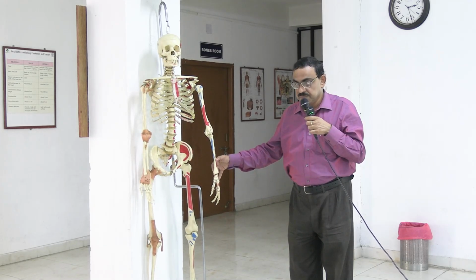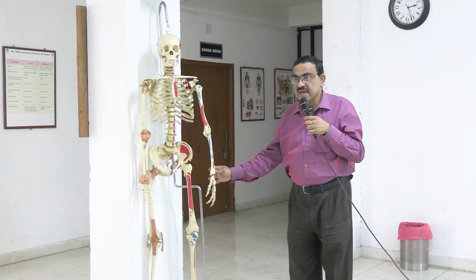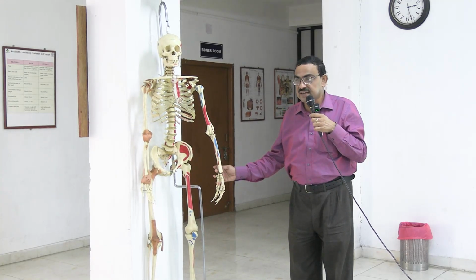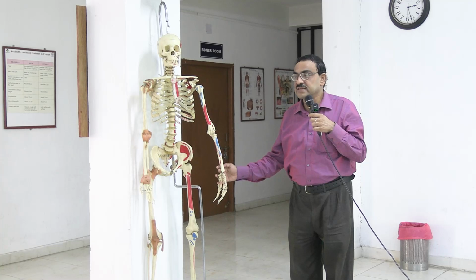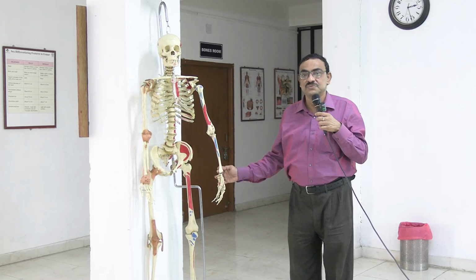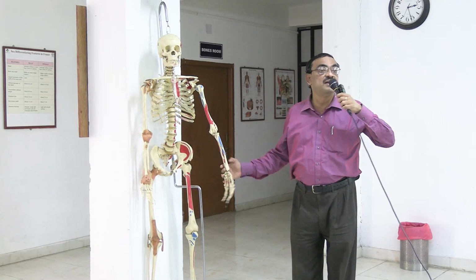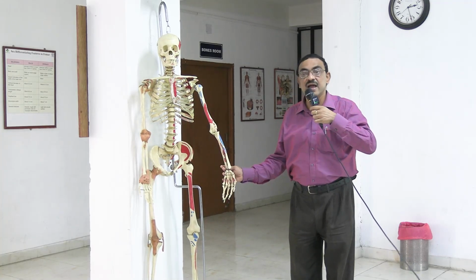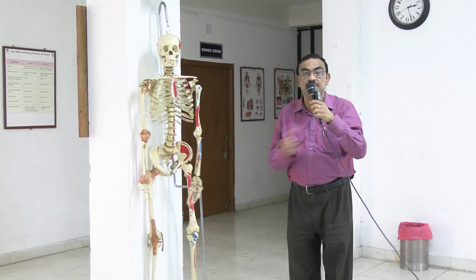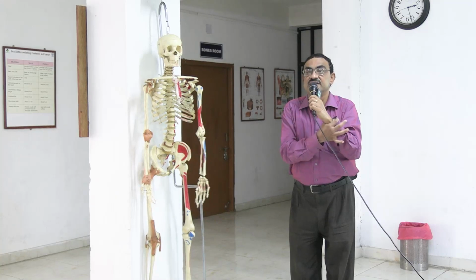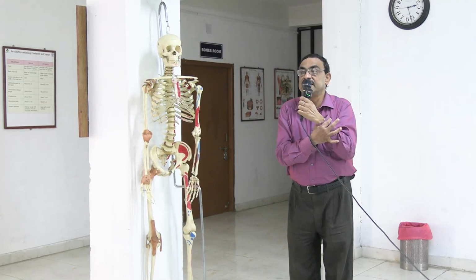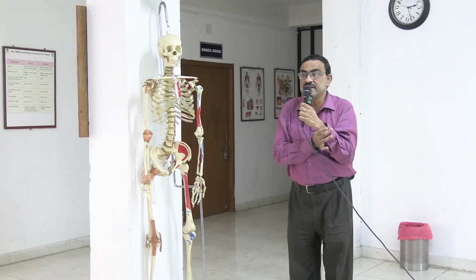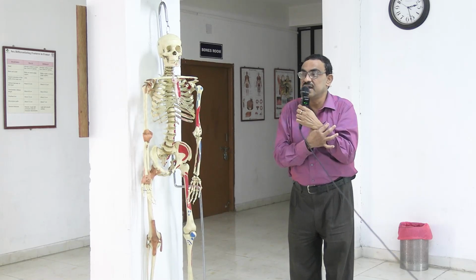It passes below a retinaculum, which is nothing but a condensation of the deep fascia, a band which may be called the wrist band. In front, the flexor retinaculum, and behind, the extensor retinaculum. It acts as a wrist band to keep the tendons in position, both on the flexor side and on the extensor side.